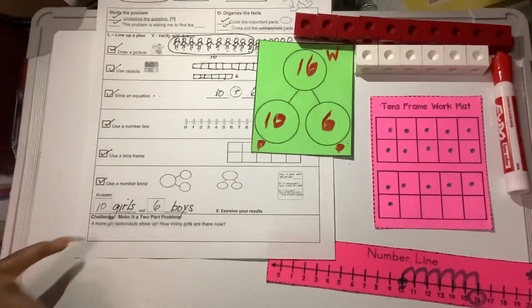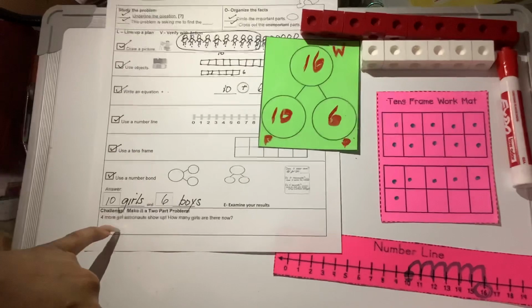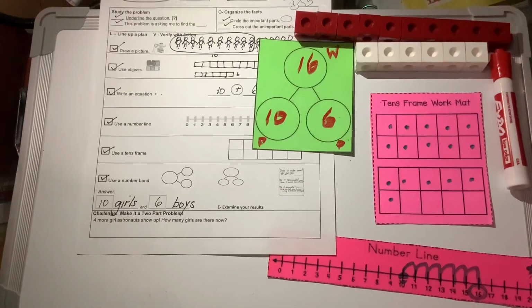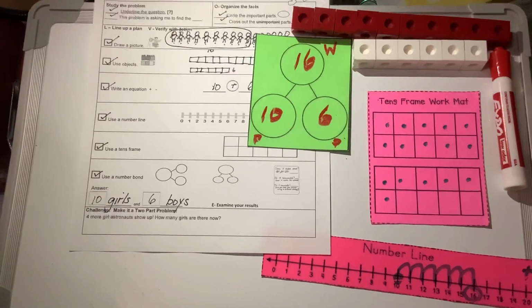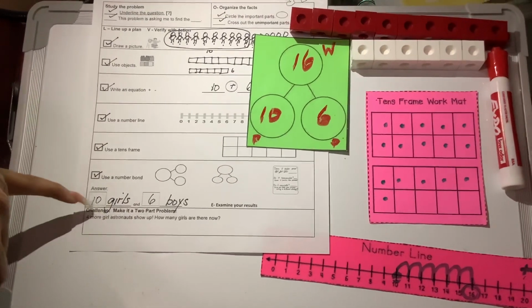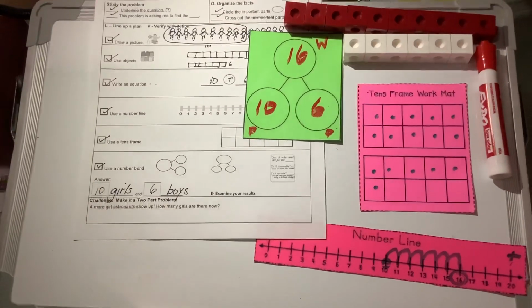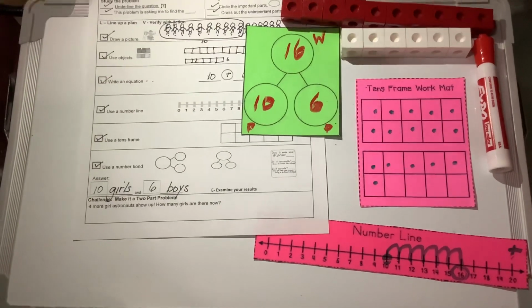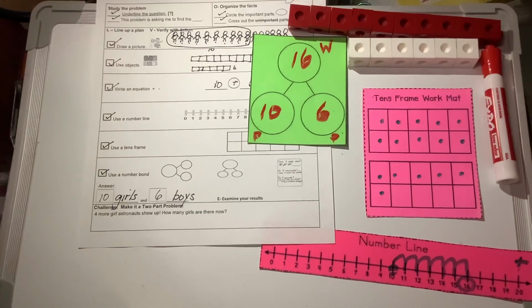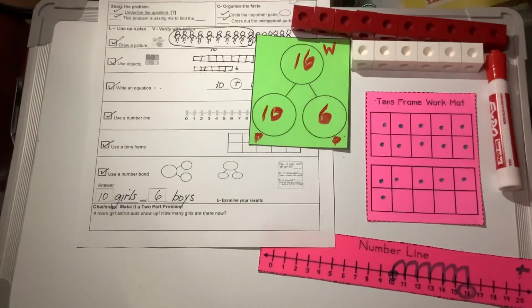S. Challenge yourself. If 4 more girl astronauts show up, how many girls are there? Because I have 10 girls, I'm going to add 4 more. But if you have 6 girls, then you add 4 more. I'm going to leave this challenge blank because I want to see what you mathematicians are going to do.